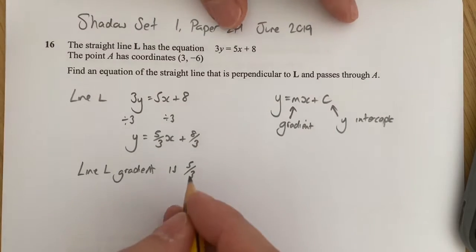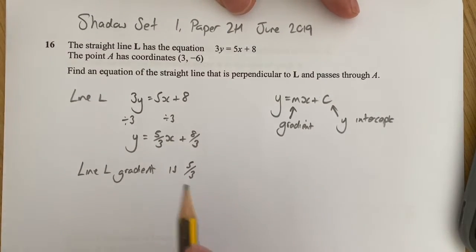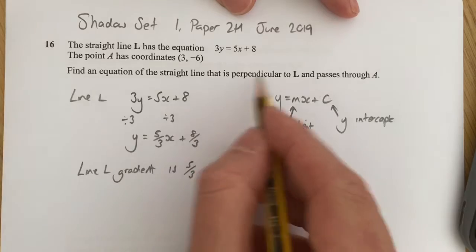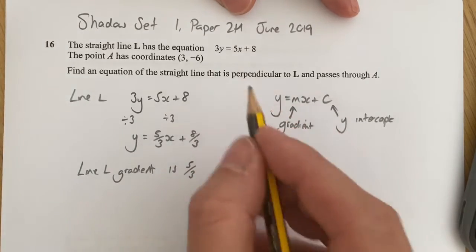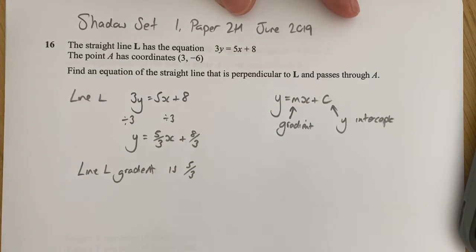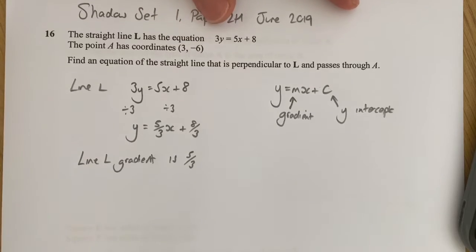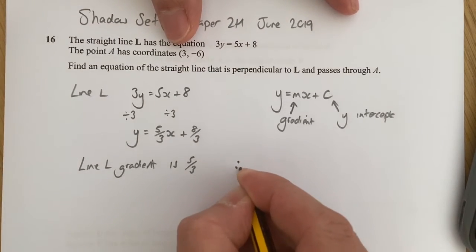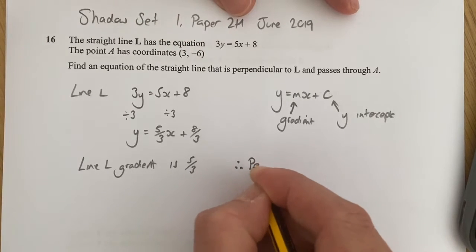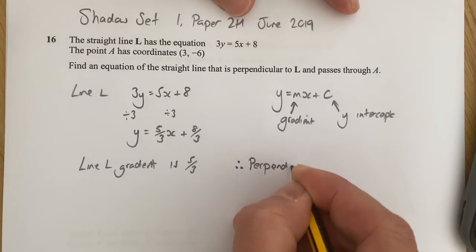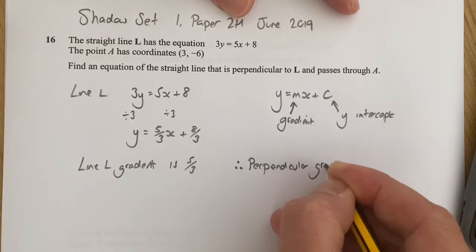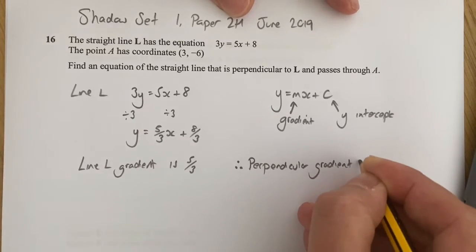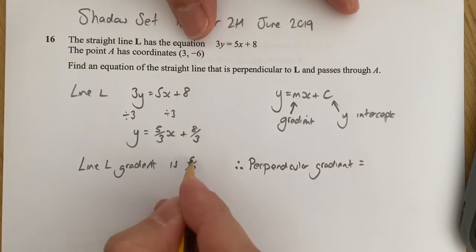Now, I can use this to find the gradient of the line that is perpendicular to L, because they are related. Therefore, the perpendicular gradient: you always just turn the fraction upside down.